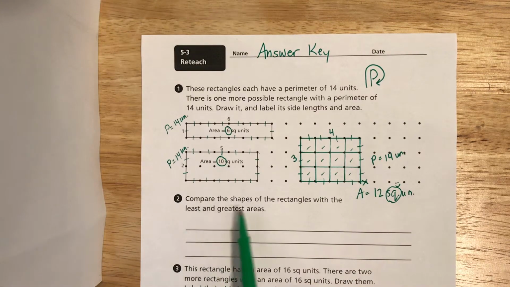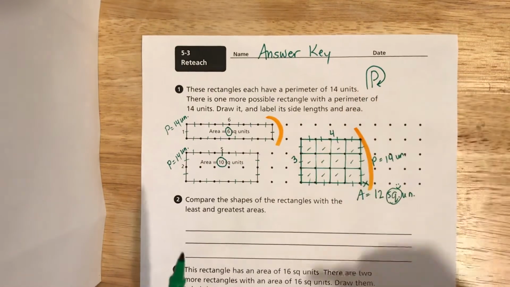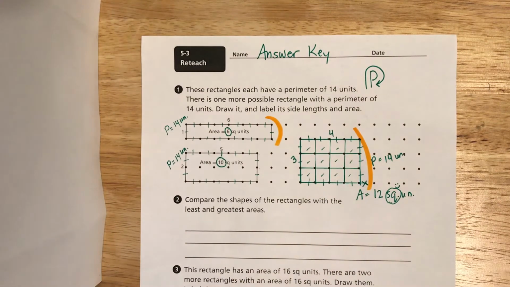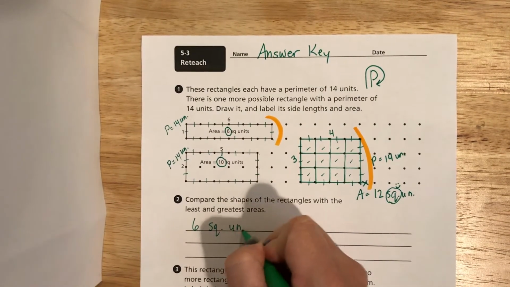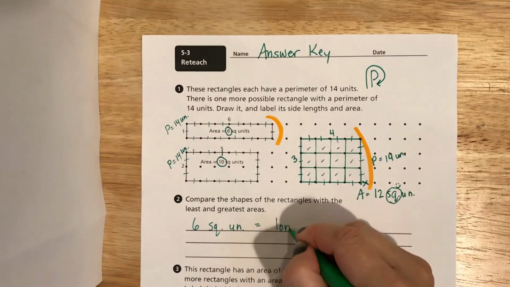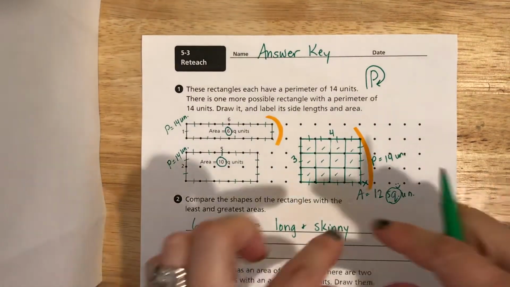So now this says, compare the shapes of the rectangles with the least and greatest areas. Okay, well, I'm going to look for a different marker. That would be this rectangle and that rectangle, because this one has an area of 6 and that one has an area of 12. So if I'm going to compare them, I guess I could say the one with 6 square units, it's long and skinny, right? If I were just to look at the shape, it's long and skinny.